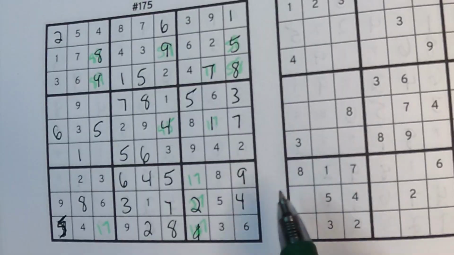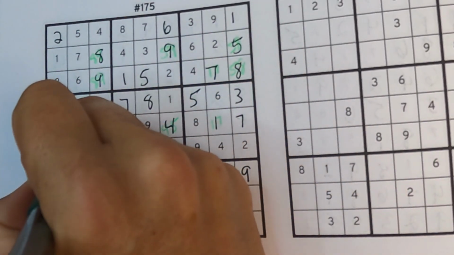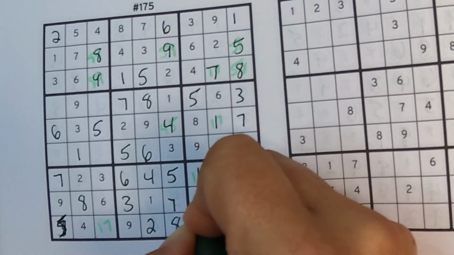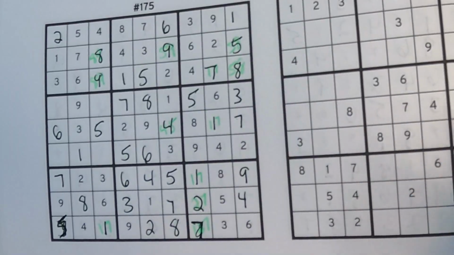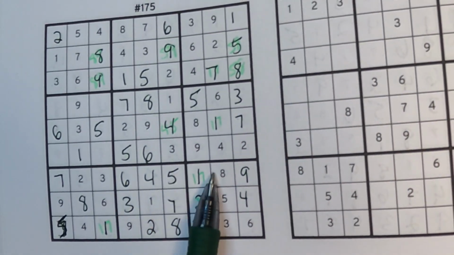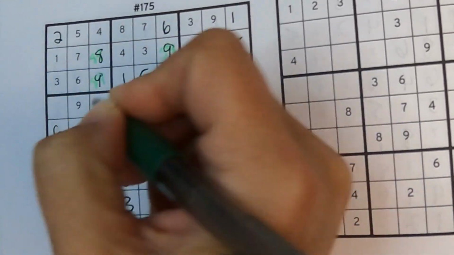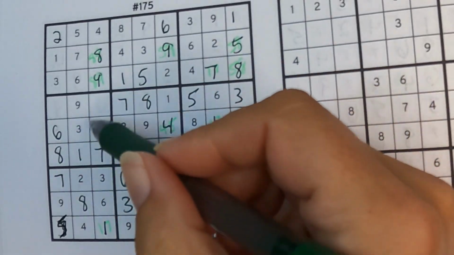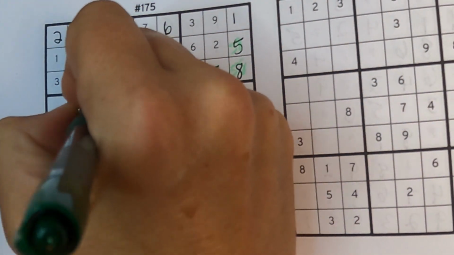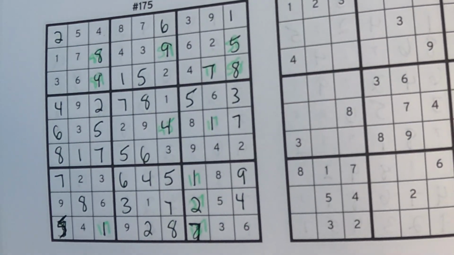For this row, we're missing 1 and 7, but we've got a 1 here, so 7, 1, 7, 1. For this row, we're missing 7 and 8. We've got an 8 here, so 7, 8. And for this box, we're missing 2 and 4. We've got a 4 here, so 2 and 4. And there we have it for today's puzzle.